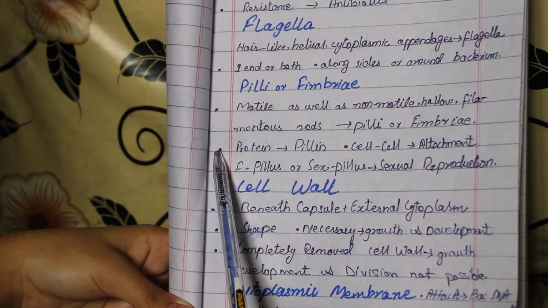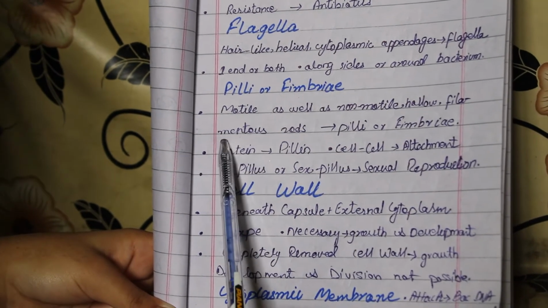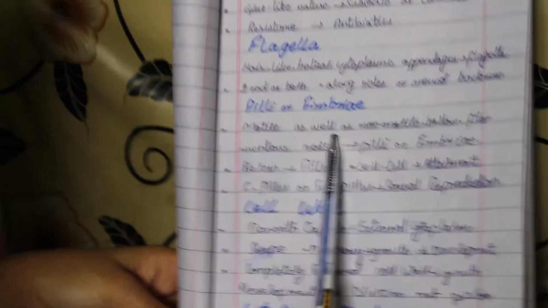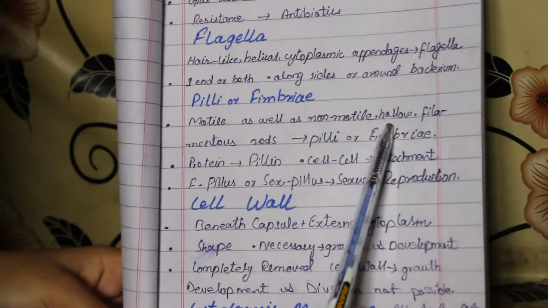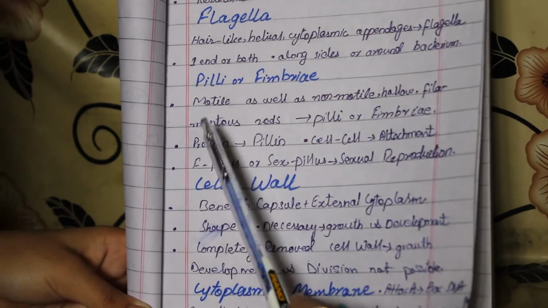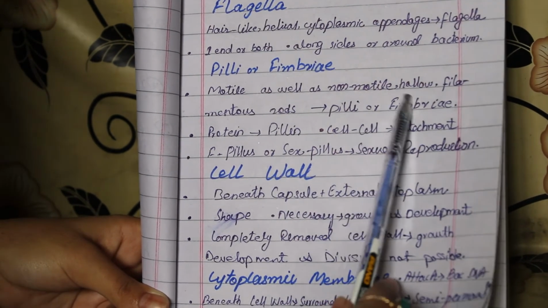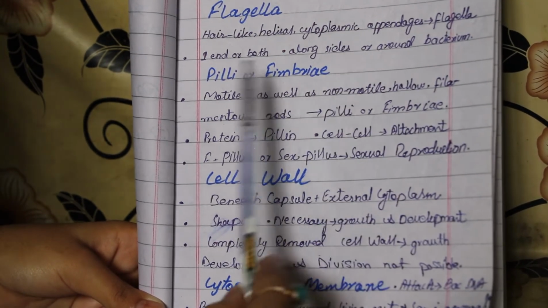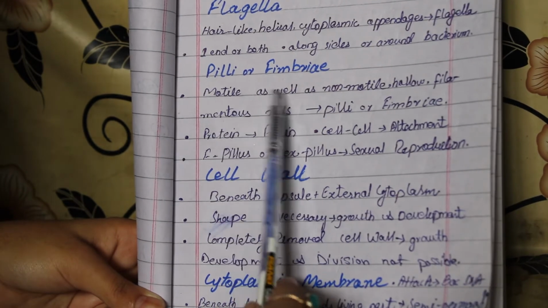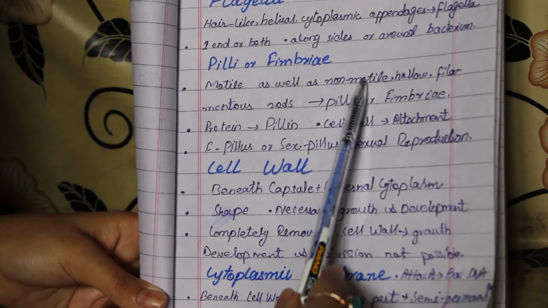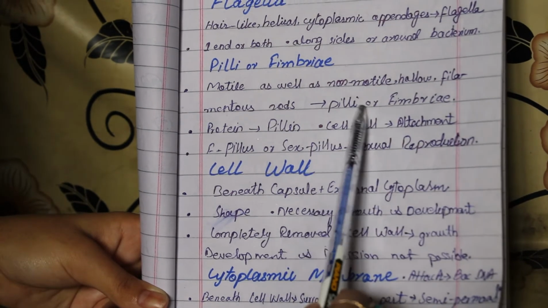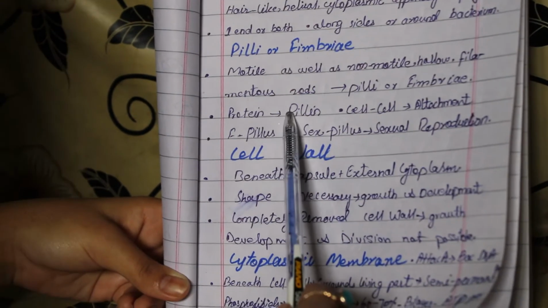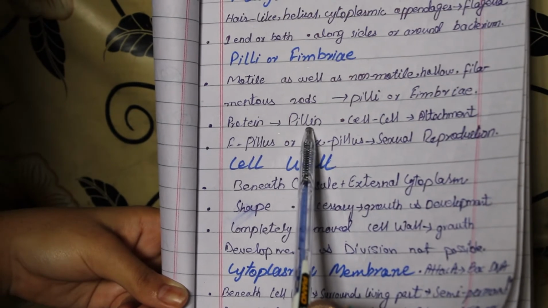The third structure is the Pilli or Fimbriae, which is also an external structure. Motile as well as non-motile bacteria have hollow filamentous rods. This is known as Pilli or Fimbriae. This is not for the movement of the bacteria. Flagella is just for the movement of the bacteria, and these have other functions. That's why motile as well as non-motile bacteria have a hollow filamentous rod-like structure, which is known as Pilli or Fimbriae. The protein present in the Pilli is pilin, which is the protein in this structure.